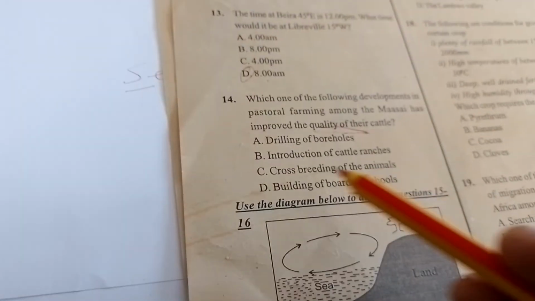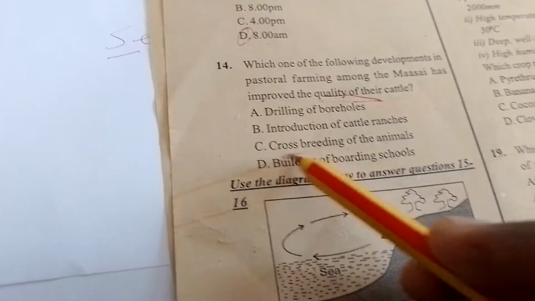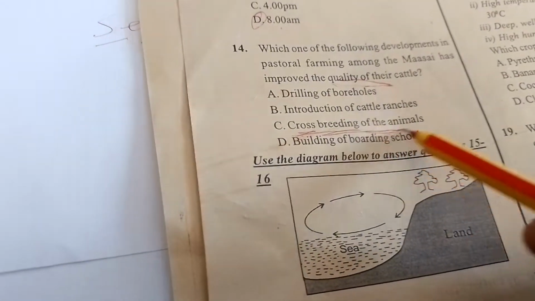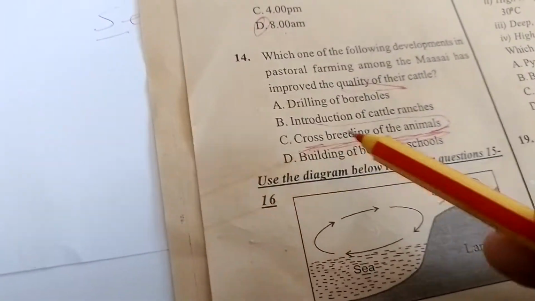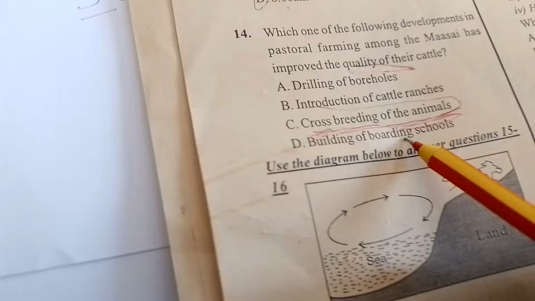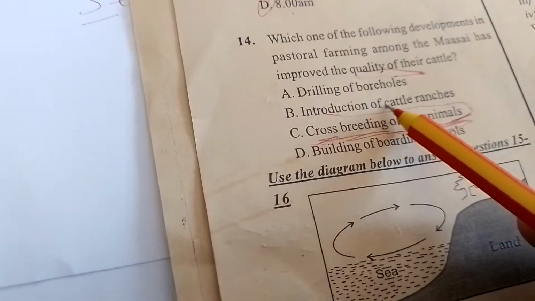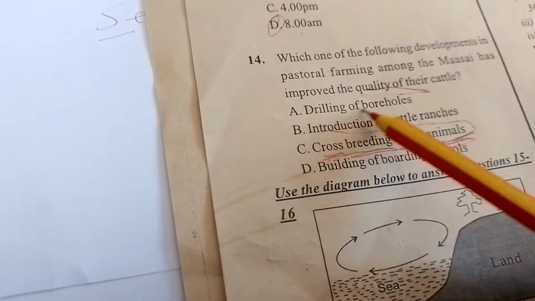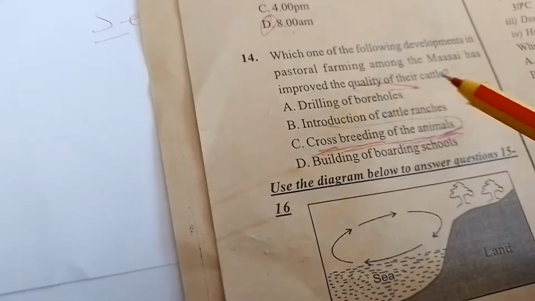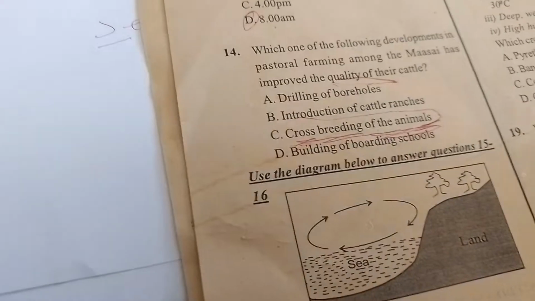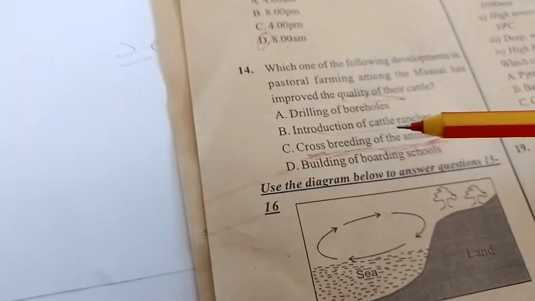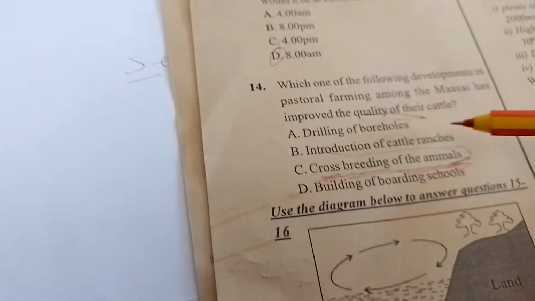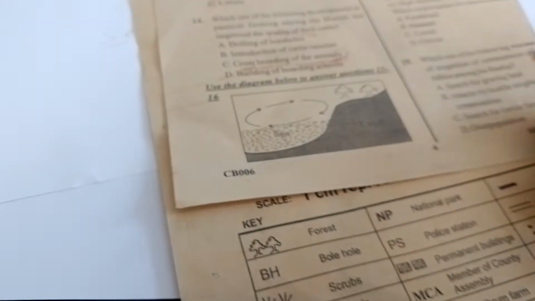In fact, it is crossbreeding. Crossbreeding is the major activity that the government is doing to improve the quality of those animals. Building of boarding schools for the learners, introduction of cattle ranches, drilling of boreholes, construction of dams, veterinaries, all those are purposely meant to improve the living standard of the pastoral farming area. So the answer here for improving the quality of animals is crossbreeding, boys and girls.